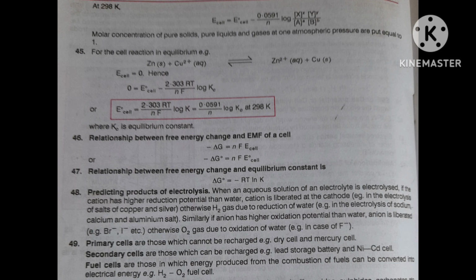Oxidation of metal: for example, if the metal is iron, then Fe will convert to Fe2+, losing 2 electrons. Those 2 electrons will be taken by another species, and that species, or any other metal which takes the electrons, will be reduced.